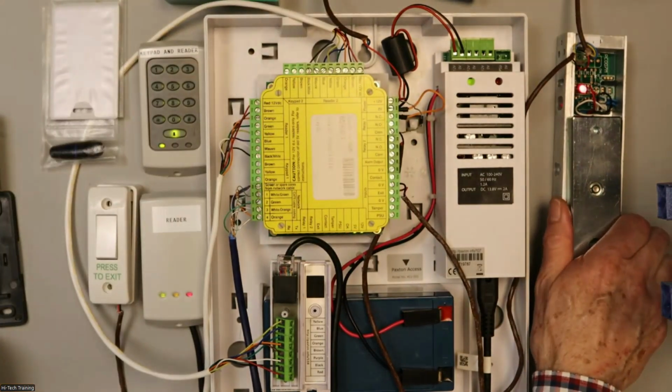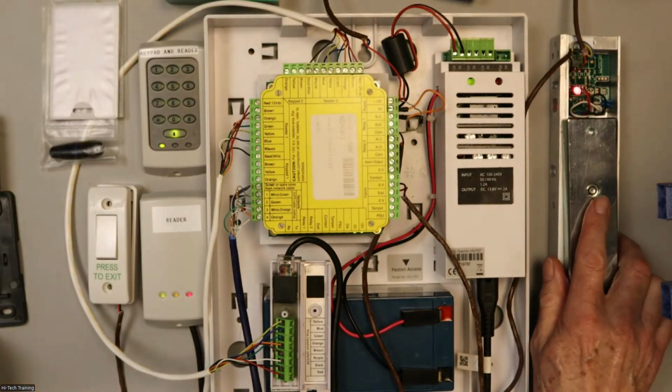So these locks use a lot of power because they use power all the time the door is closed. They use the power the whole time, right?